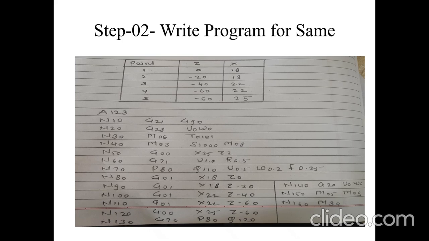After that G71 is indicated for the CAN cycle. Here U1.0, R1.0 is the given depth of cut. Then the radius of the tool is given. Then N70, P80, Q110, U0.5, W0, and that is the feed given.